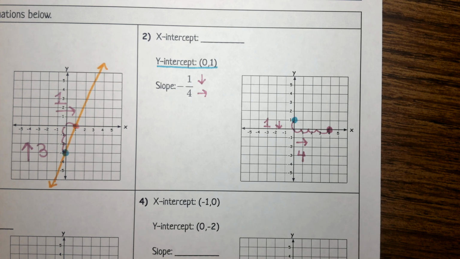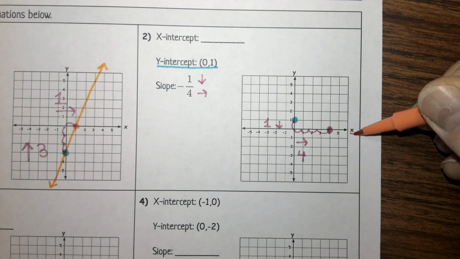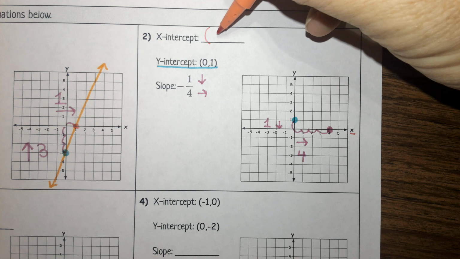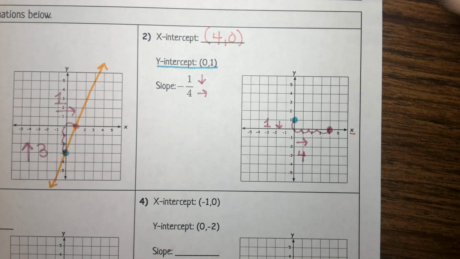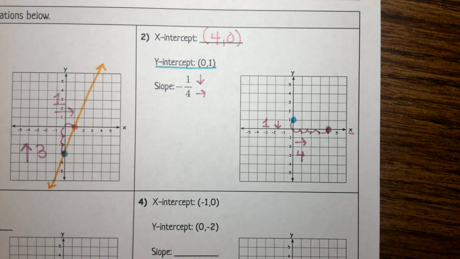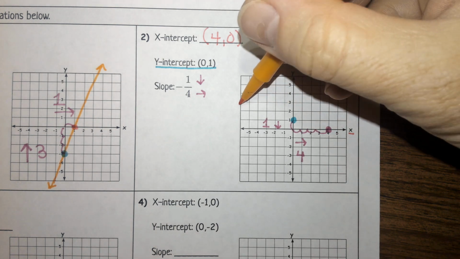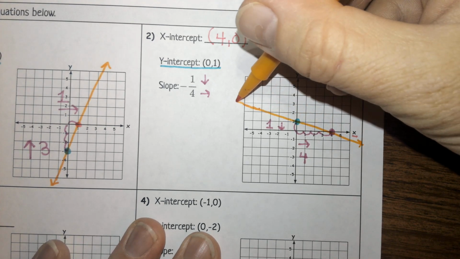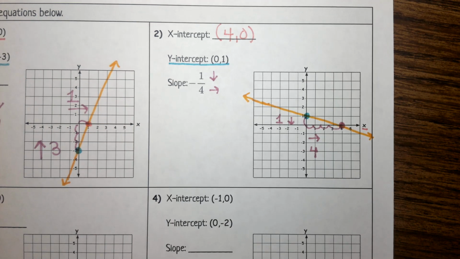Now notice that point is also on our x-axis, right? So this is our x-intercept. So that point would be (4, 0). So we got the x-intercept by just plotting the next point. And then now that I have 2 points, I can connect the dots. So you just draw a straight line. And we're done. So again, because the slope was negative, we go down. If it was positive, we go up.